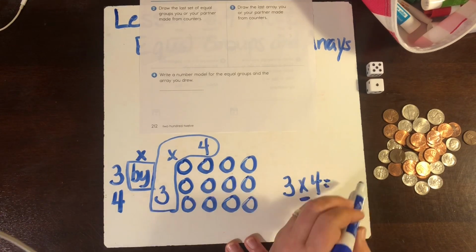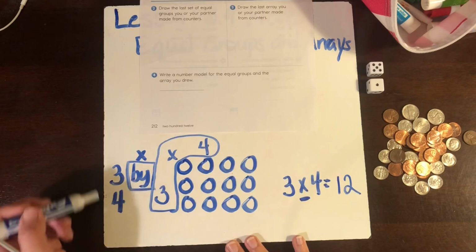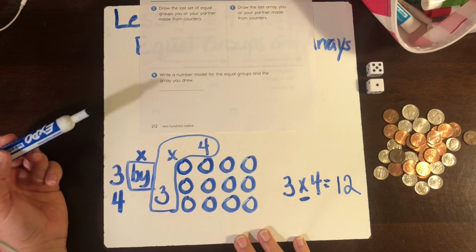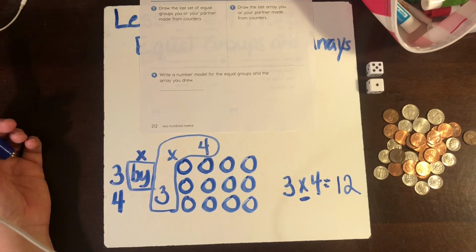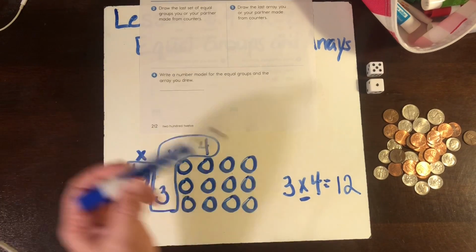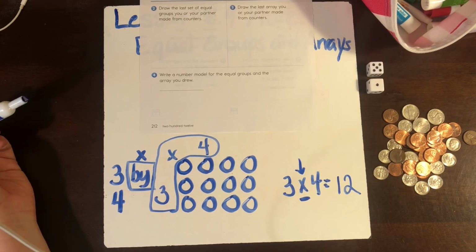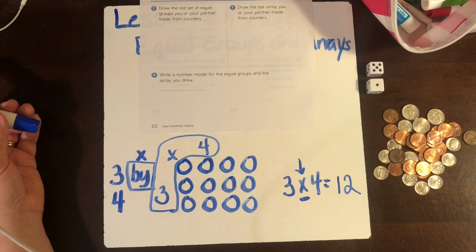And what would your answer be? It would be 12. Yep. So 3 times 4 is 12. 3 by 4 array is 12. And we know that 4 plus 4 plus 4 equals 12. So that was just a little extra that I wanted to show you. That is the multiplication that you'll be getting ready for 3rd grade. If you want to include that in your number models today when you practice them, you can do it. But make sure you always put the addition number model.